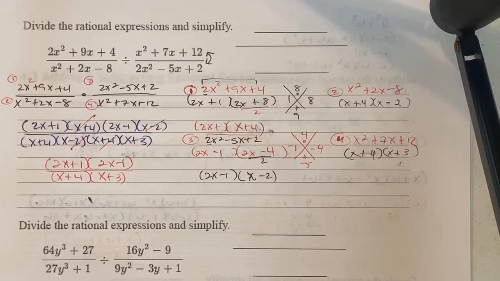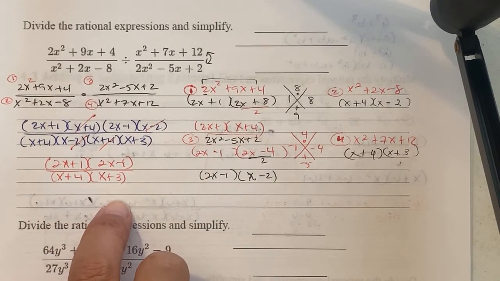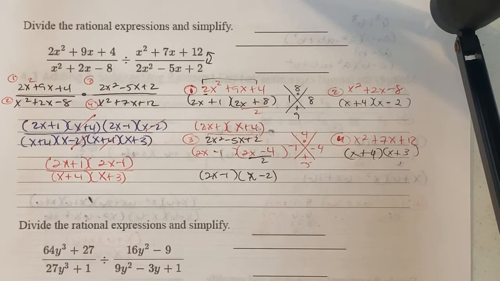Now, depending on which system you have, you may enter them. I would suggest entering your solution like this, unless it wants it in an expanded form, but it would tell you that they want an expanded form.